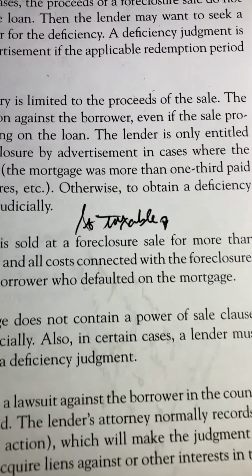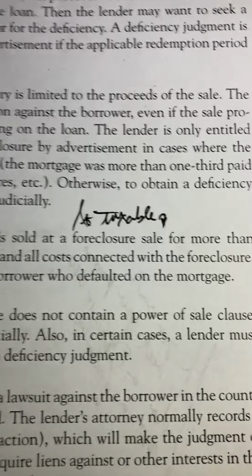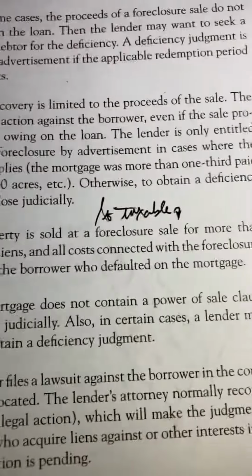Extra note, it's pointing something about taxable, and it's pointing to foreclosure sale in regards to surplus.